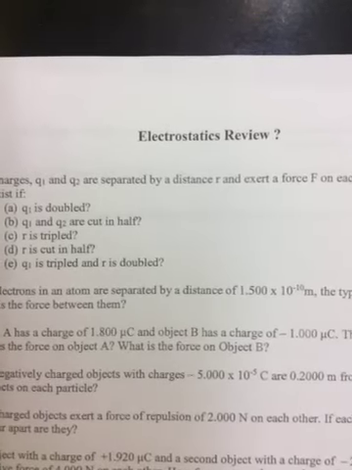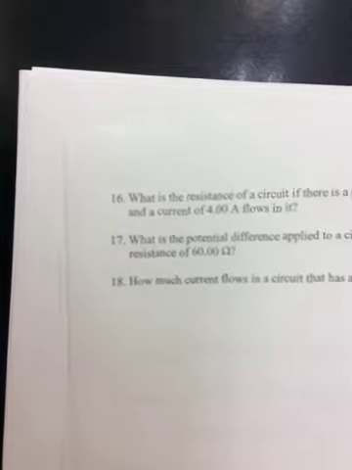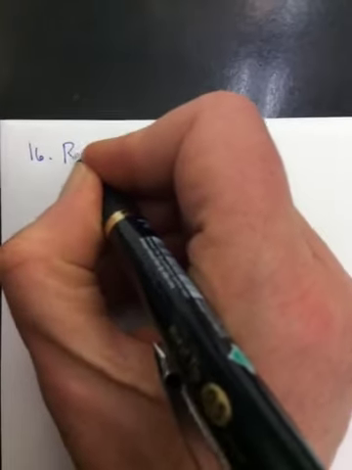Okay, we had 3 questions left on this sheet to go over. They were in the back. They were number 16, 17, and 18. Number 16 says, what is the resistance? So you're looking for R.